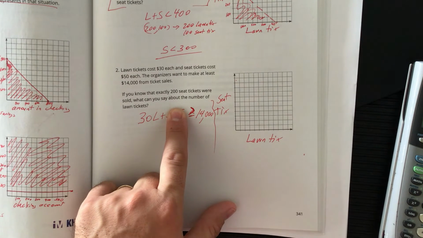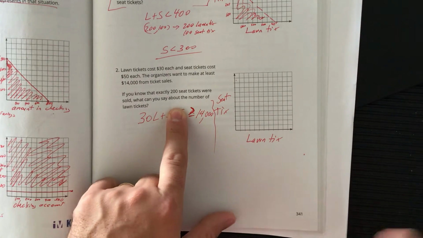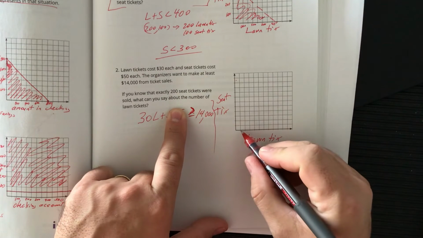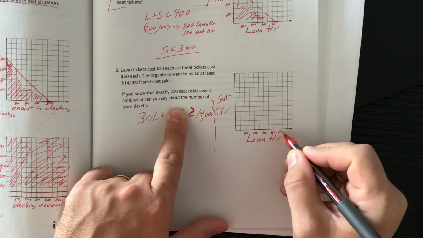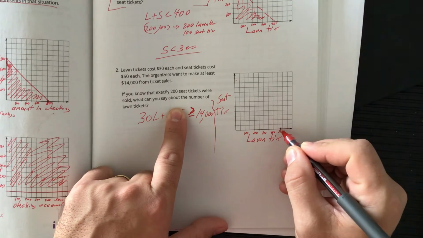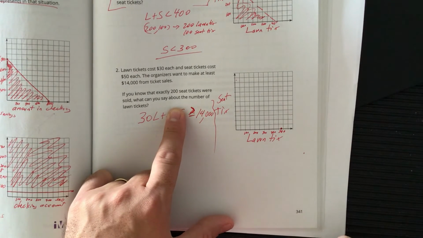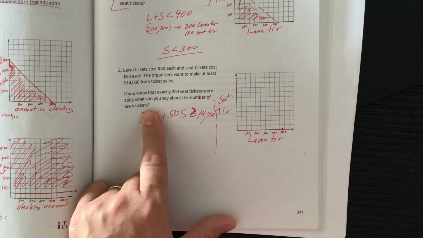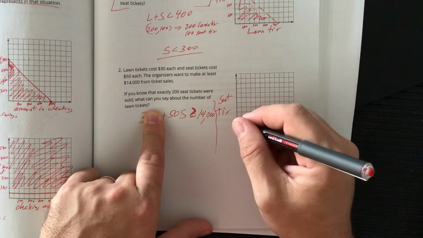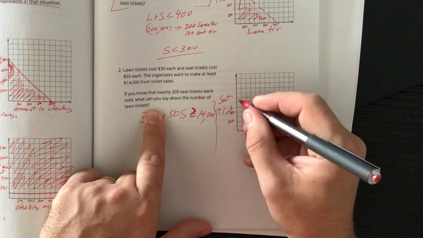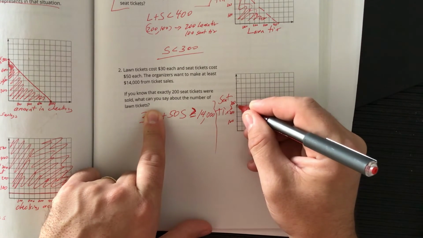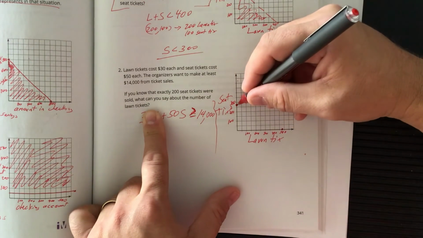So lawn tickets, let's see, what would give me $14,000 if I sold all lawn tickets? About 460. 100, 200, 300, 400, 500, 460 would be about there. How many $50 tickets would I sell for 14,000? 280. Yeah. Went by 50s on that side. Connect the line.